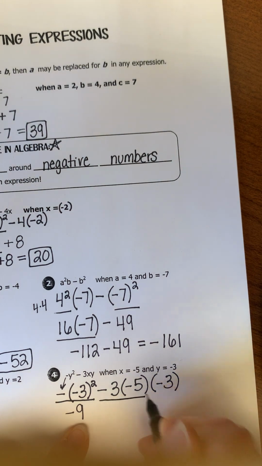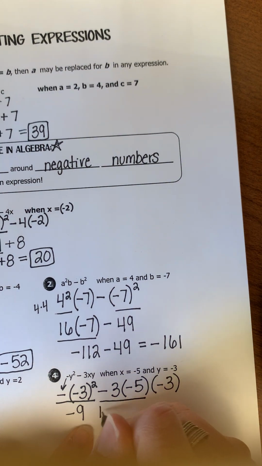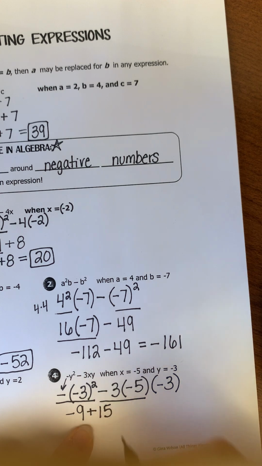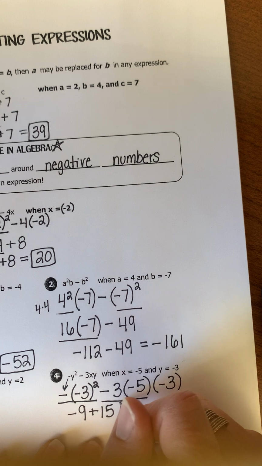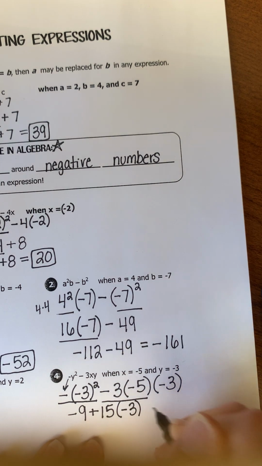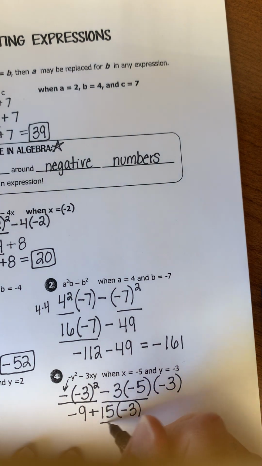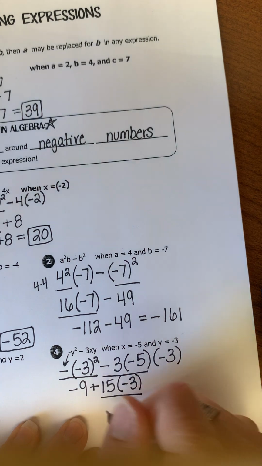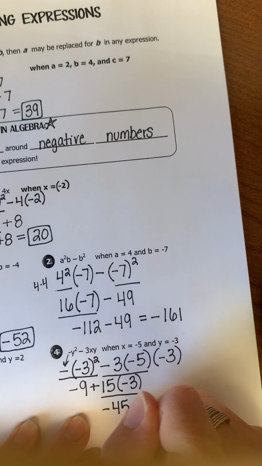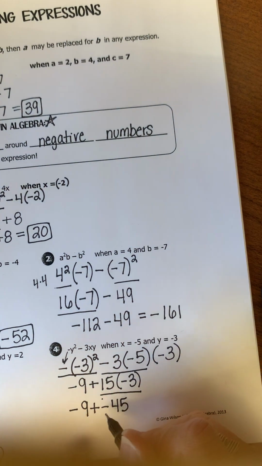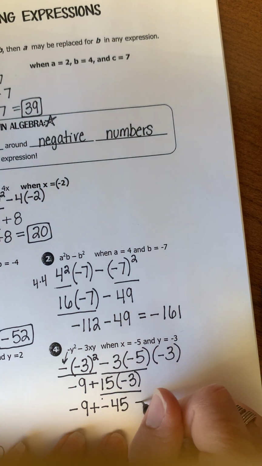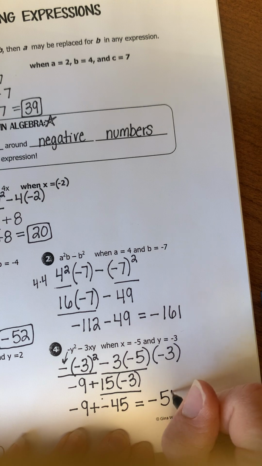So negative 3 times negative 5 is going to give me a 15. 2 negatives cancel, so that turns positive. And then I still have that multiplying by a negative 3. So multiplying is next in order of operations. Gives me negative 45. And negative 9 plus a negative 45 is going to give me a negative 54.